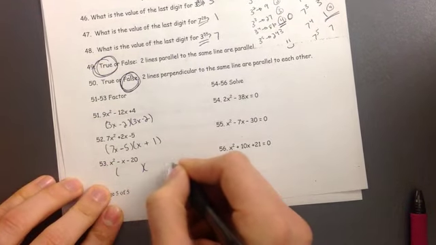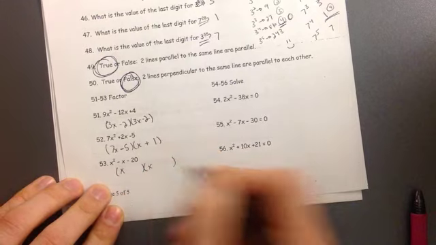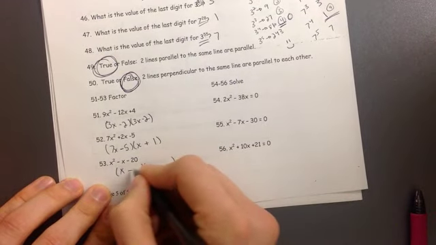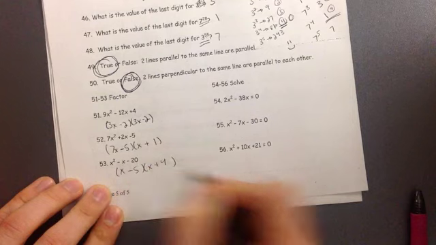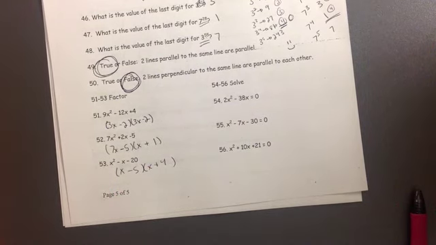Now, this last one, super easy. It's just x times x. We're only dealing with the factors of 20. So a minus 5 and a plus 4 will give me the minus 1x in the middle that I require for this problem.